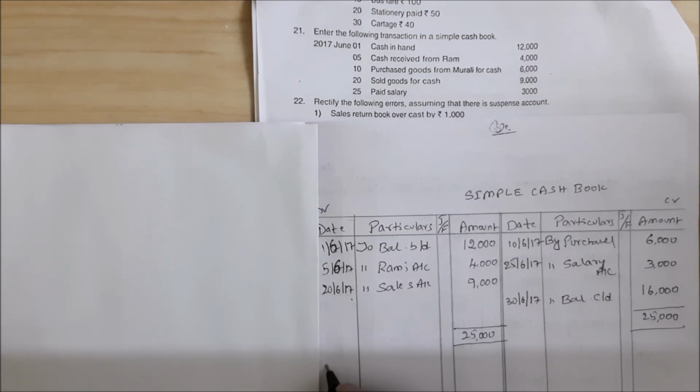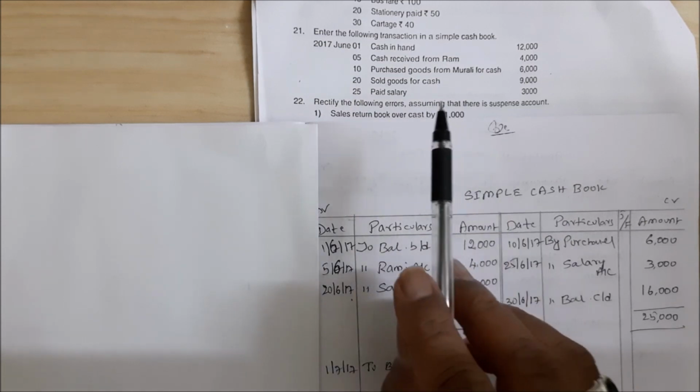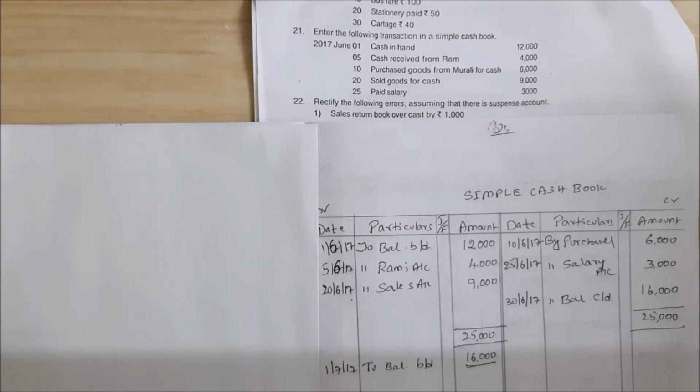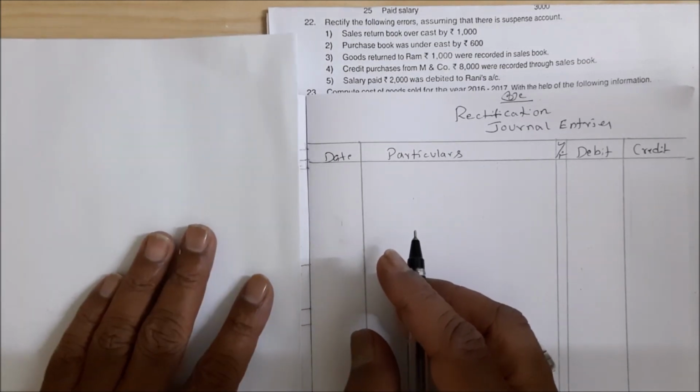On the next month, 1/7/2017, to balance brought down 16,000. This is called a simple cash book that we have entered all the transactions.